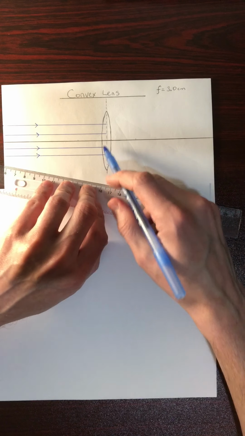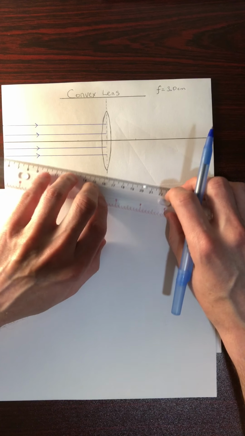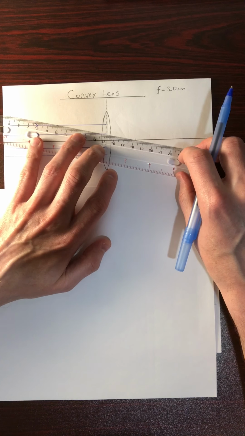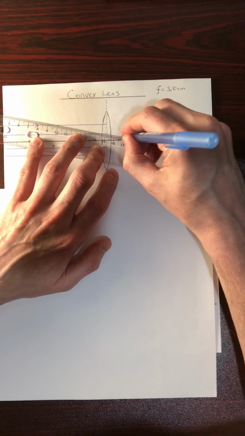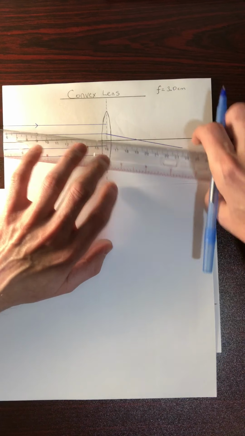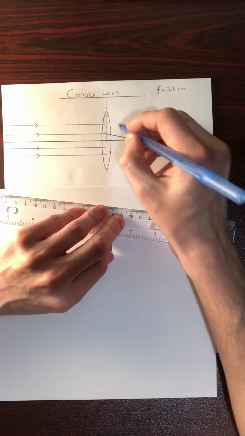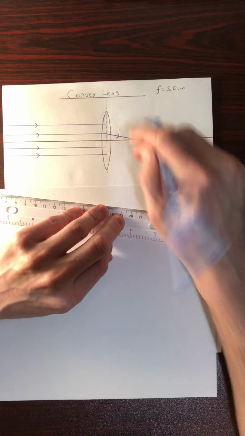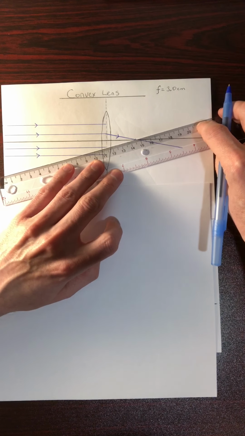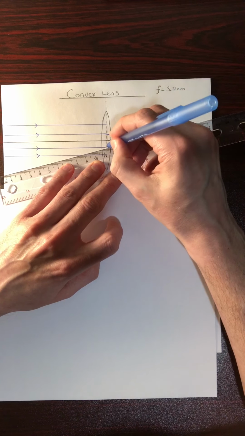Okay, so if we look at where the rays are going to end up, they're going to bend towards the axis, like this. So we'll have one ray bend, so it'll be coming in like this, and we're going to have all the other rays as well.